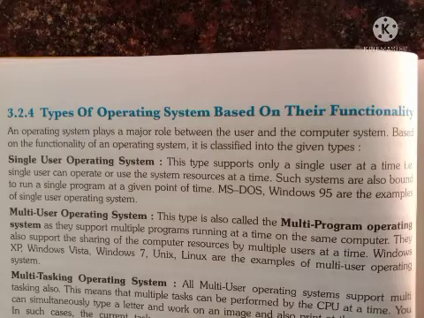The next classification is the type of operating system based on their functionality. Based on their functionality, operating systems are classified into single user, multi-user, multitasking, real-time, and distributed operating systems. First we are going to discuss the single user operating system. As the name indicates, this type supports only a single user at a time. That is, a single user can operate or use the system resources at a time. Such systems are also bound to run a single program at a given point of time. Example: MS-DOS and Windows 95 are examples of such single user operating systems.